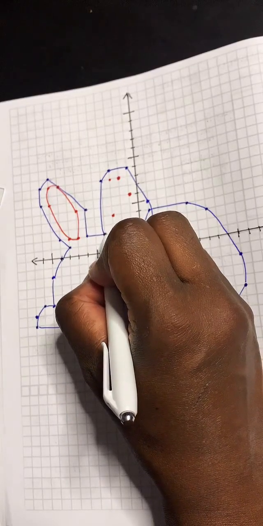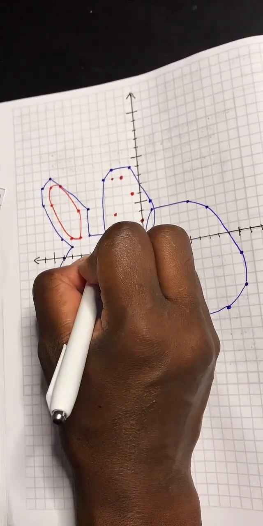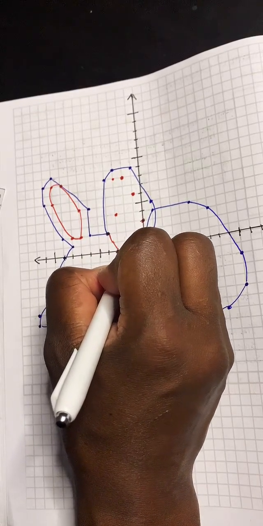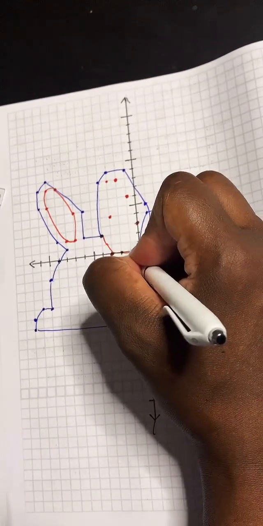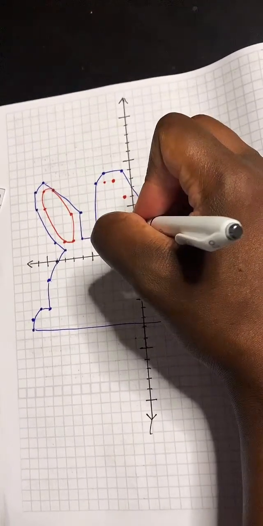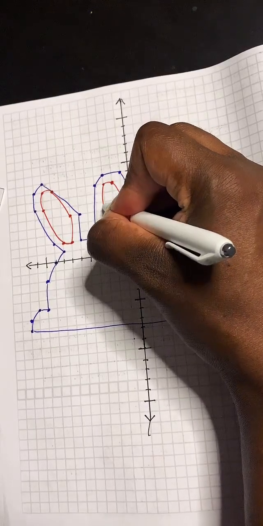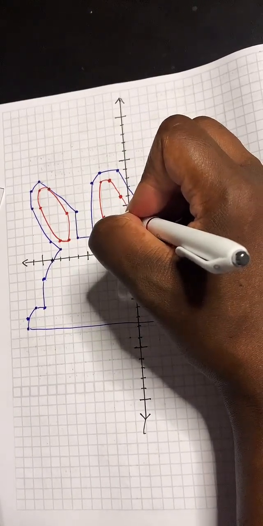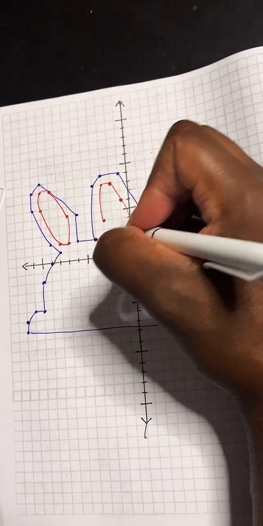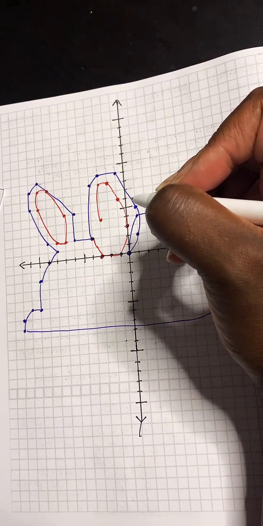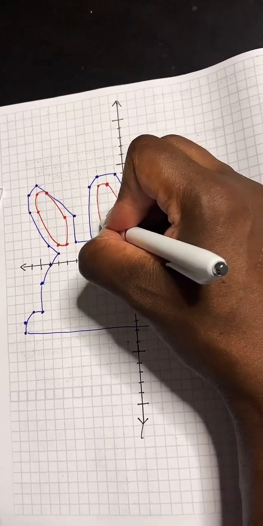Negative 4, 2. So it goes like this. It's weird. And it goes to here?